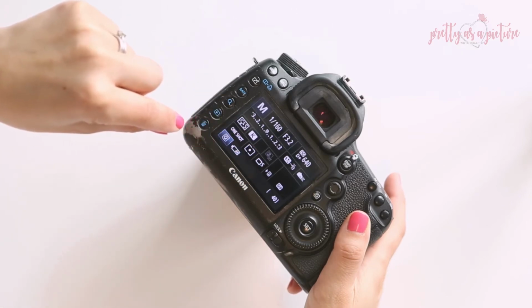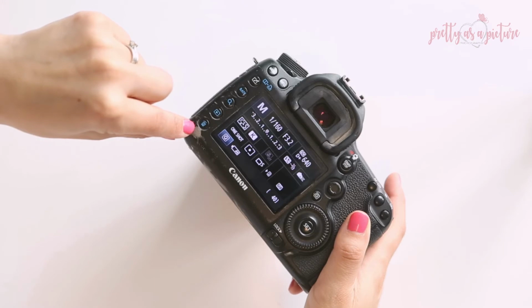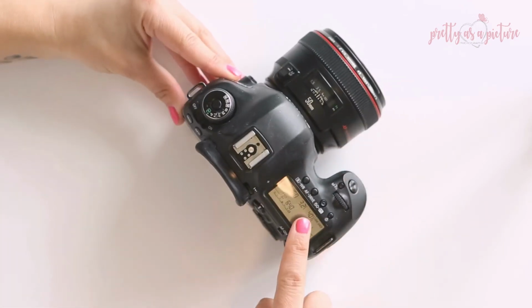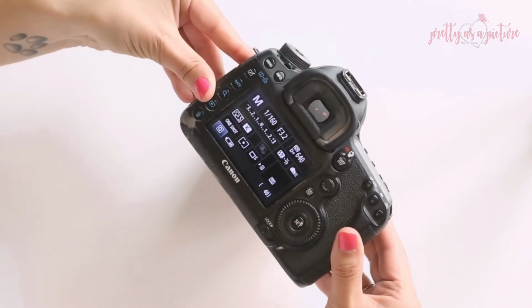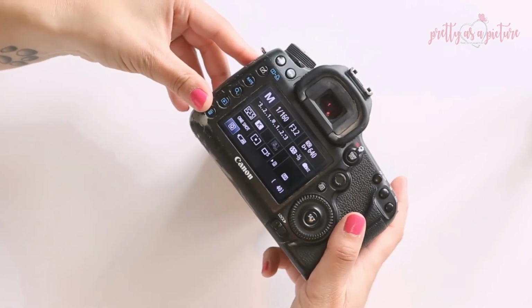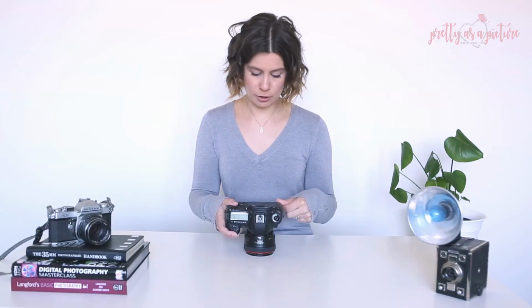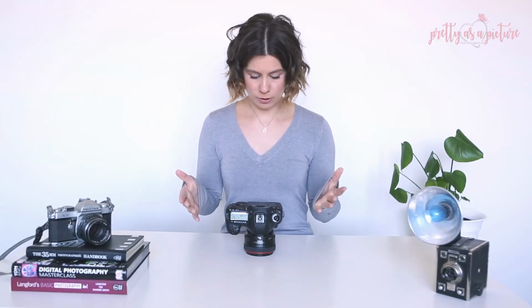As you can see, this screen is very similar to the screen on top. It just has a little bit more functioning to it. And then the one on the end is what format your file is in. And I will press my shutter button for it to go off.